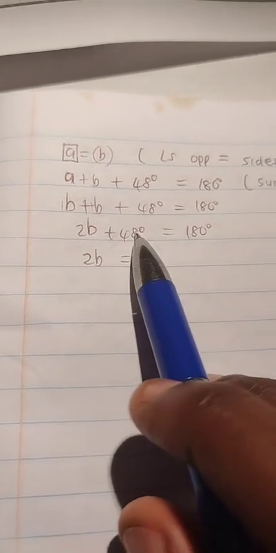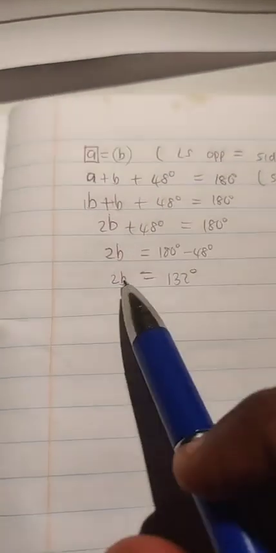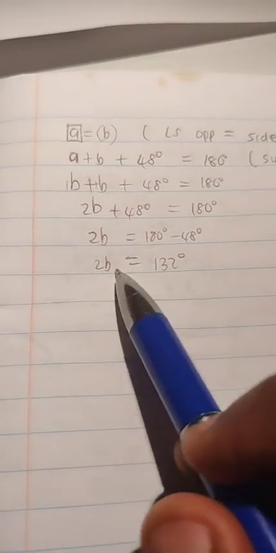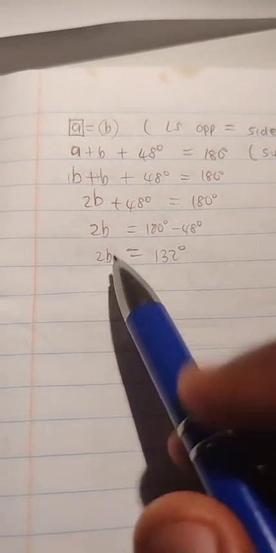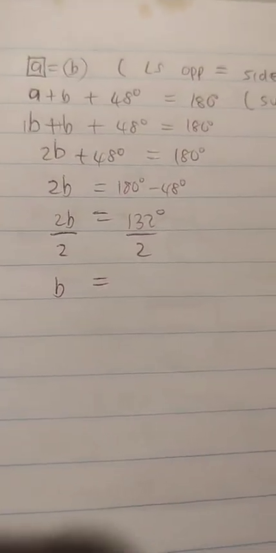We take 48, it's positive. We transpose it to the right hand side. So the 48 degrees becomes what? Negative 48 on the right hand side. What's 180 minus 48? N has really told us there in the comment section that 180 minus 48 is 132 degrees. Then, of course, the 2 is multiplied to B. We want to solve for B. So if 2 is multiplied to B, we want to get rid of 2, we use the multiplicative inverse, which is division by 2. What we do on the left, we do on the right. Therefore, B is equal to, what's 132 divided by 2? That gives us a beautiful, brilliant answer of how many degrees?